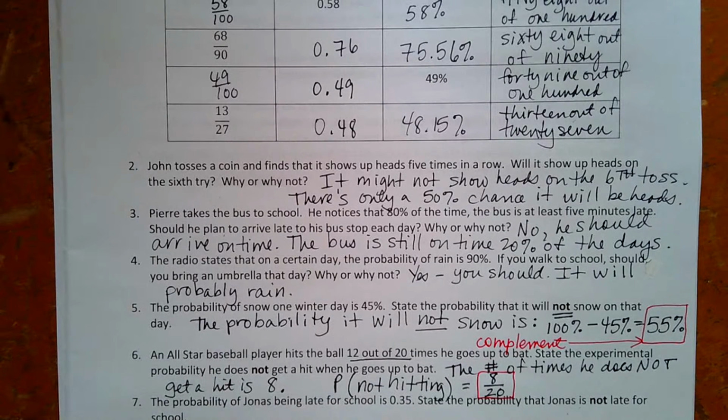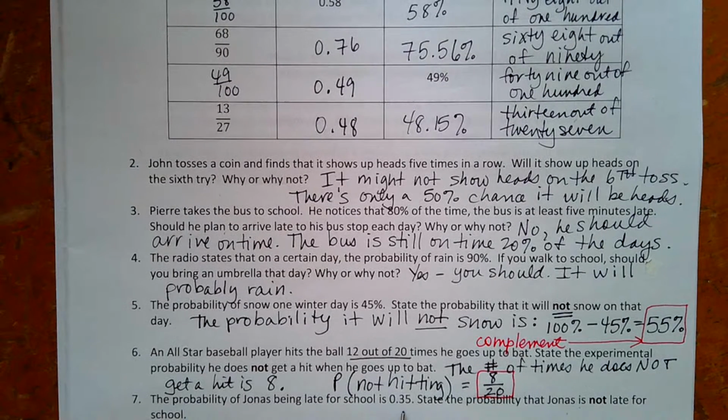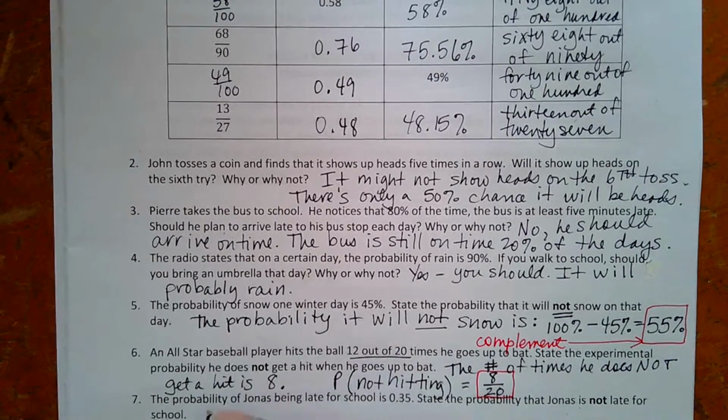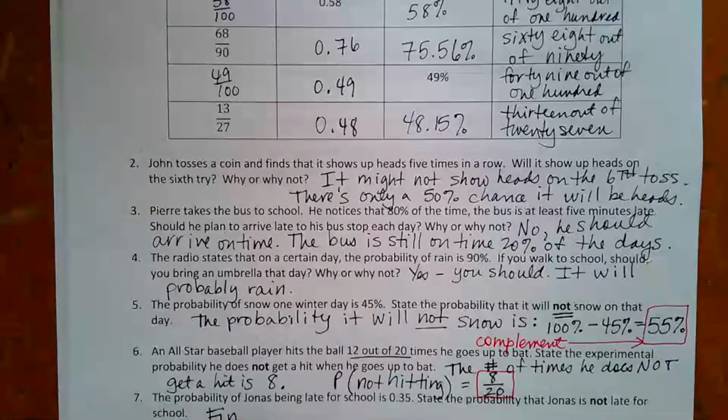Let's do one more, and then I'm going to give you another few minutes. I'm chunking it out again, like I said. The probability of Jonas being late for school is 0.35. State the probability he's not late for school. All right, so instead of giving it to us as a percent, they gave it to us as a decimal number. So to find the complement, find the complement.